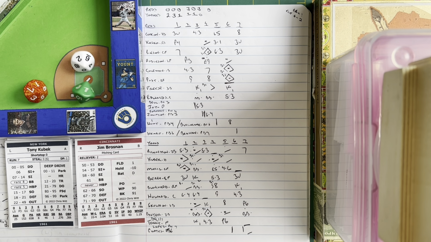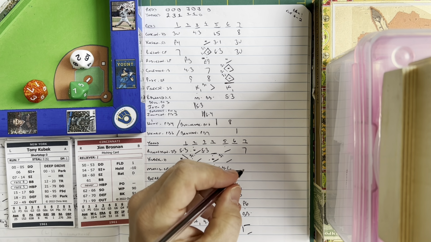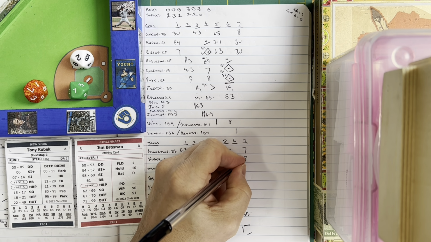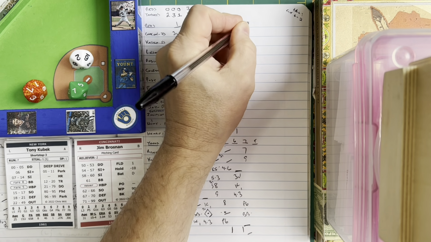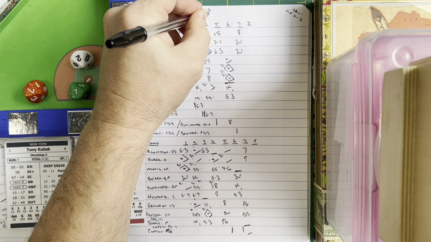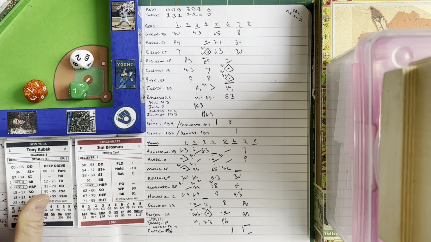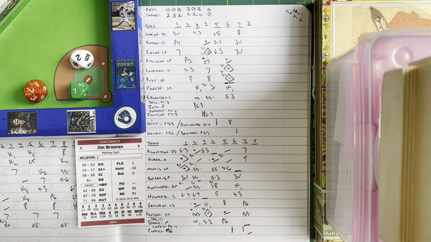Brosnan from the stretch. The pitch to Kubek is hit to right. They're going to get him this time. It's Wally Post near the line, and he makes the catch. Out number 3. We have 7 in the books, and your score: the Yankees 8, the Reds 6.